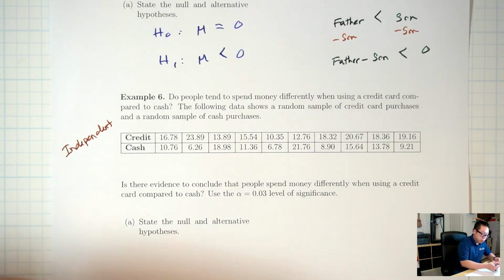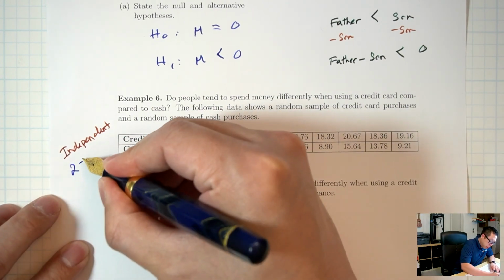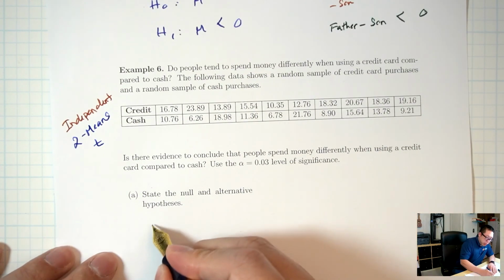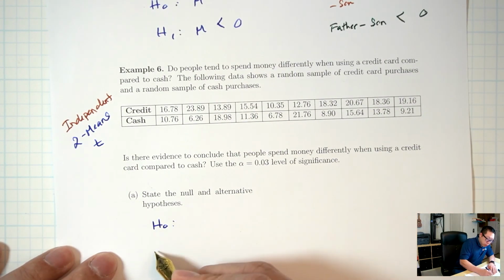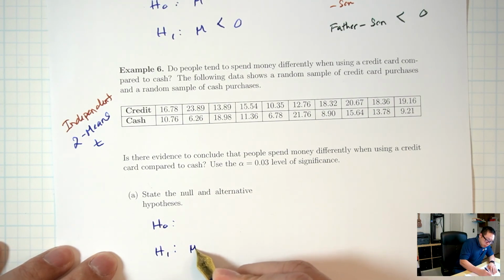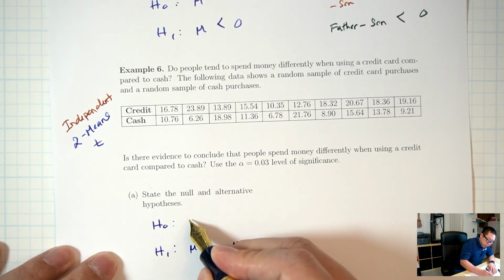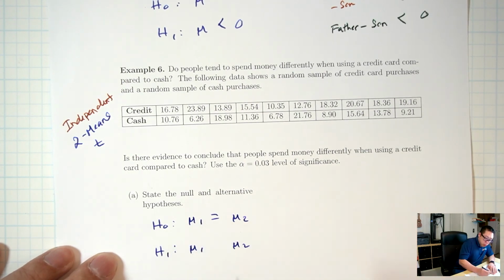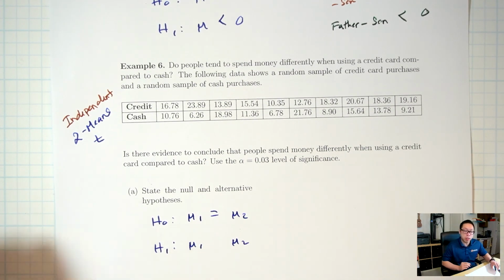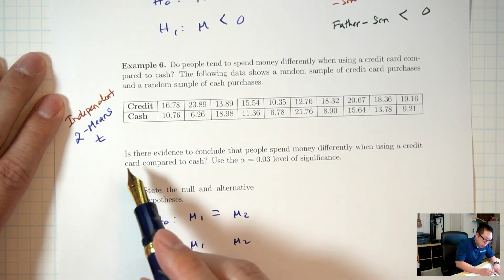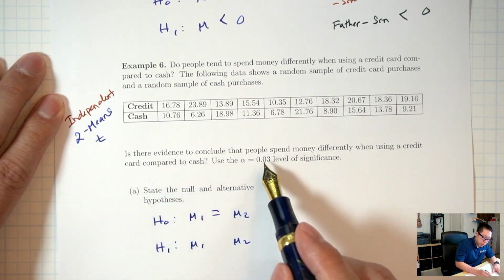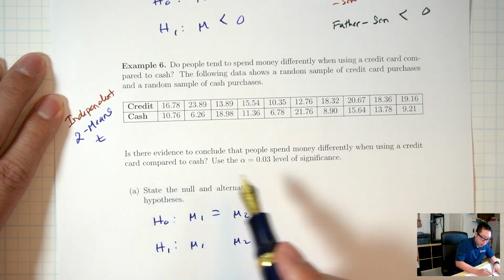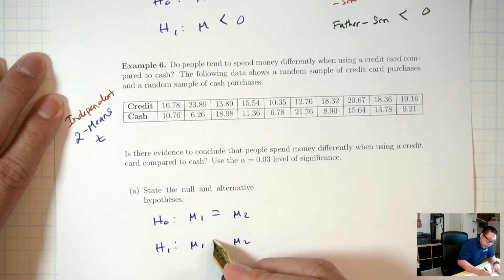Which means this is a two-mean situation. And we're using t's, of course. H0, H1 should involve two mean symbols. H0 is always going to be equals. H1, less than, greater than, or not equals. Back to the question, is there evidence to conclude that people spend money differently when using a credit card compared to cash? So differently, not equals.